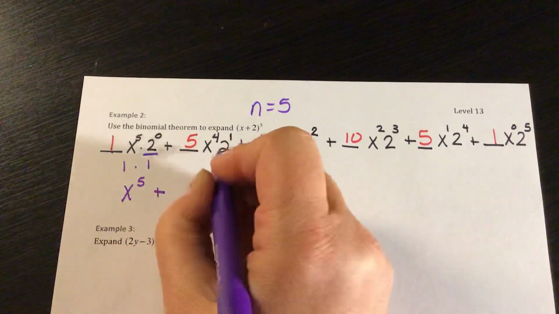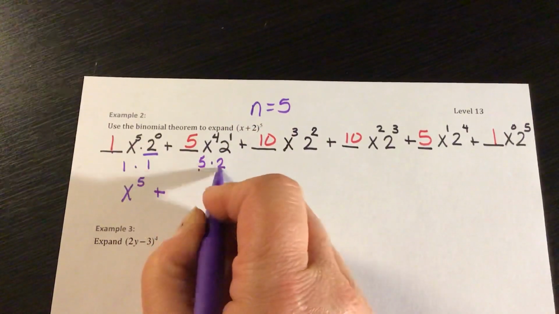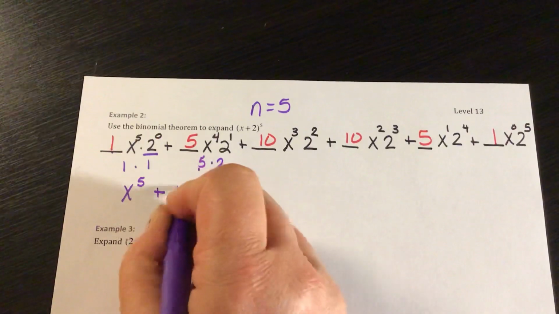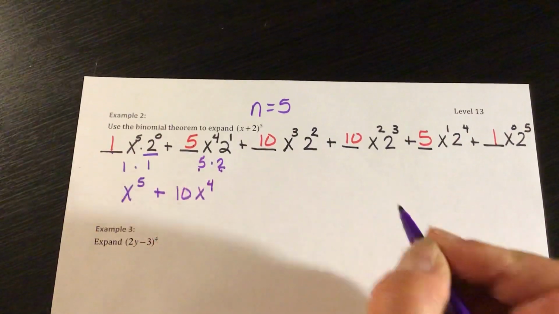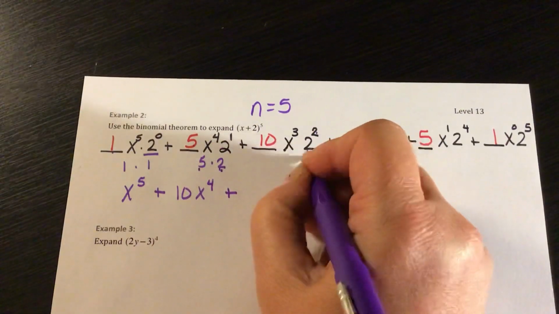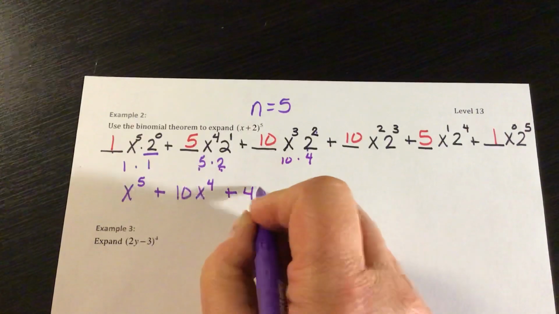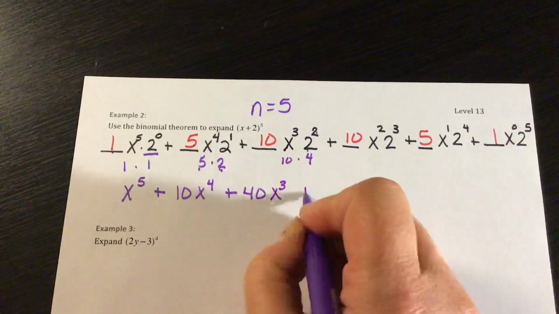In this next one, I have a 2 times a 5. So this coefficient is 10, x to the 4th. Now I have 2 squared, which is 4 times 10 is 40, x to the 3rd.